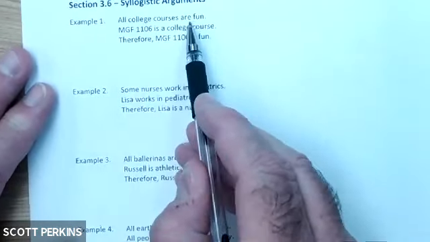Now, this is an example where my second premise is a specific statement. It's not another circle. The second one is, MGF 1106, the class that you presently are sitting in, is a college course. So I'm going to put an X somewhere in my Euler diagram. Where am I going to put an X? Okay.